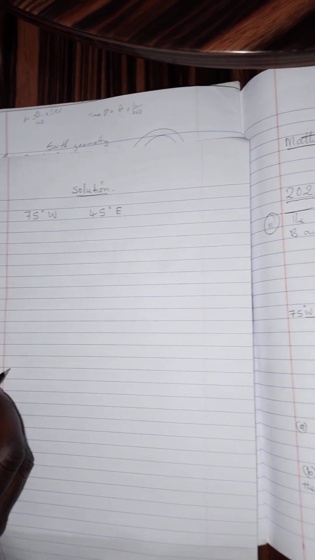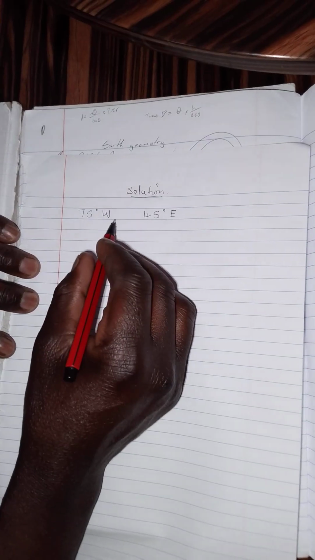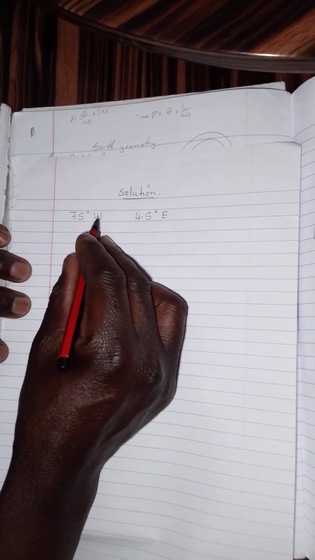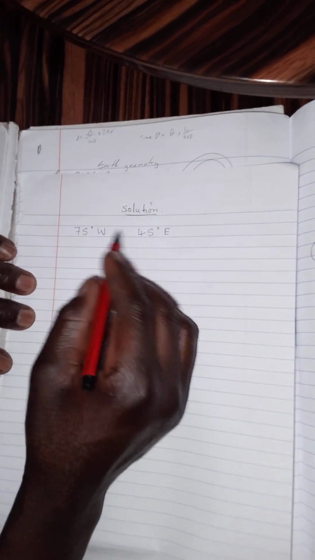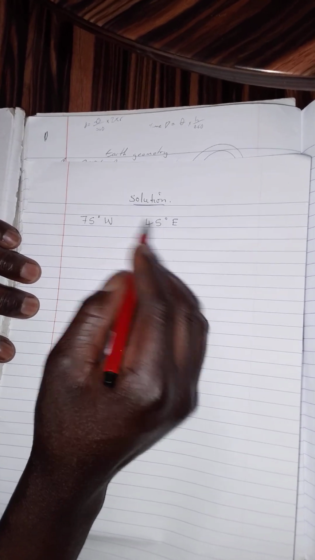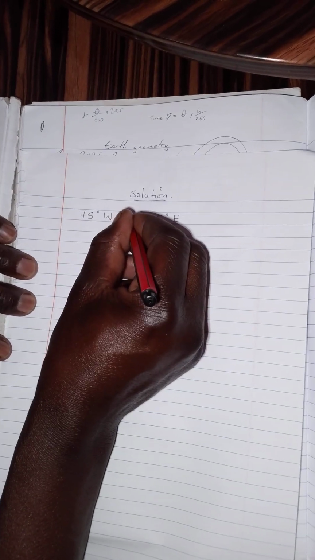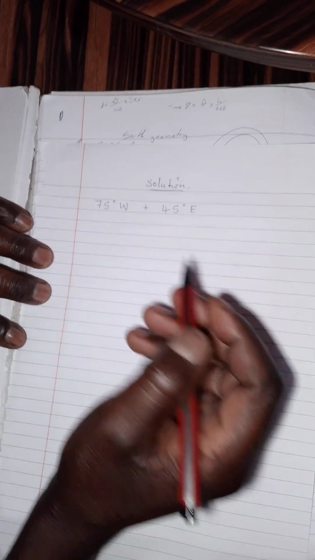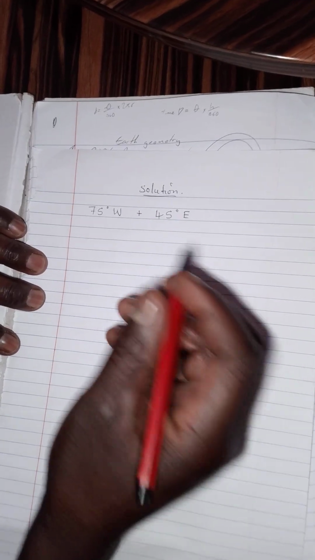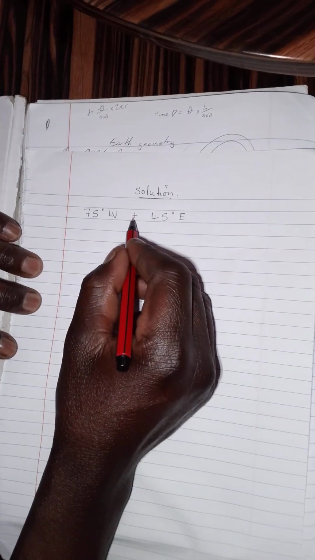Each topic in mathematics has some rules to follow. On this one, when you have different hemispheres or different positions or different letters, the rule says you need to add. But if you are both at west, the rule says you need to subtract.